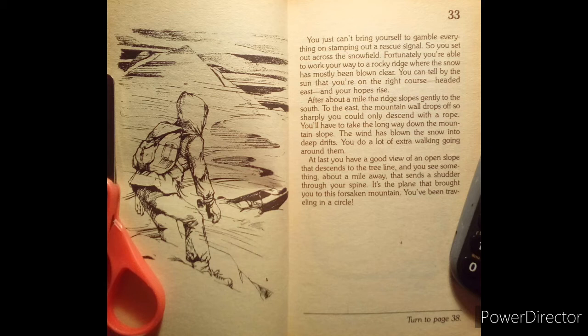After about a mile, the ridge slopes gently to the south. To the east, the mountain wall drops off sharply, and you can only descend with a rope. You have to take the long way down the mountain slope. The wind has blown the snow into deep drifts. You're doing a lot of extra walking going around them.